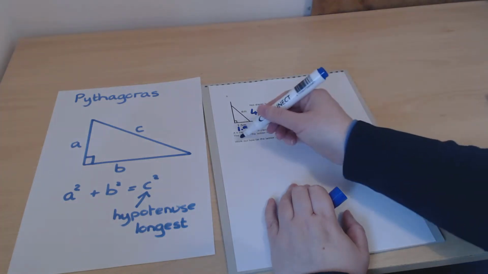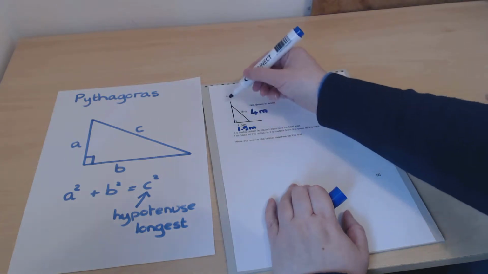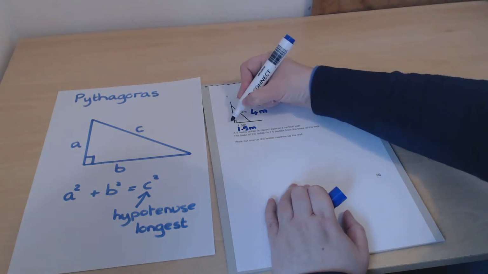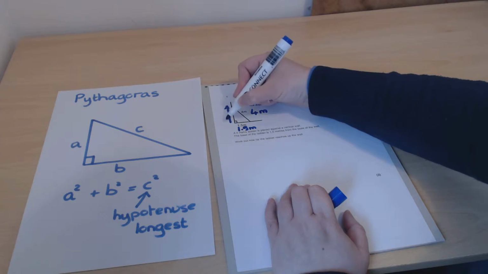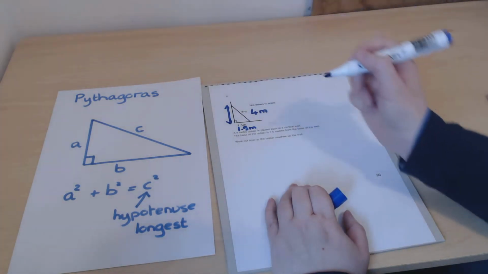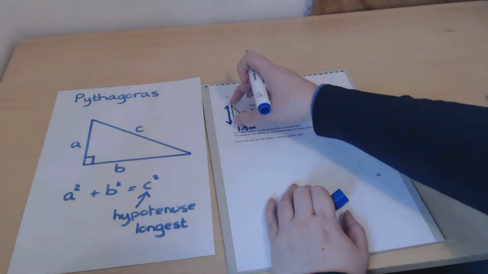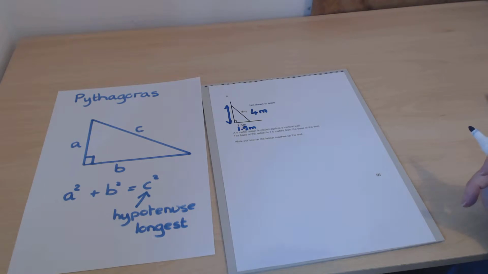So the question then asks us, work out how far the ladder reaches up the wall. In other words, we're trying to work out this distance here. So if we ignore the extra bits sticking up there, we've basically got a triangle, and we need to work out what that side is.